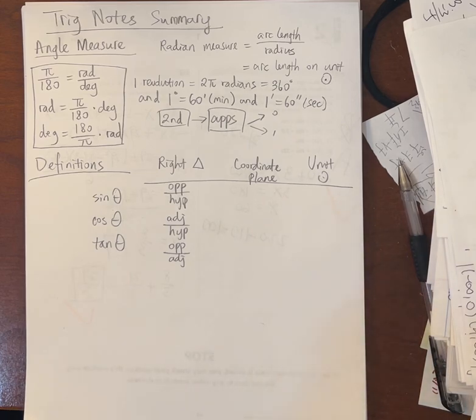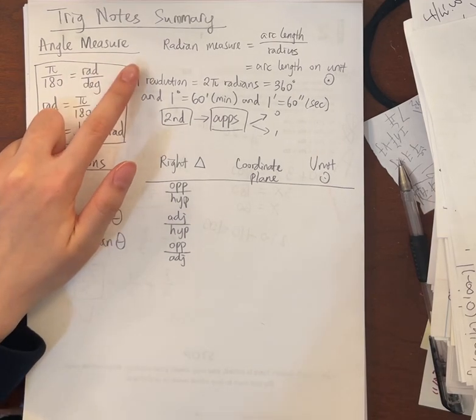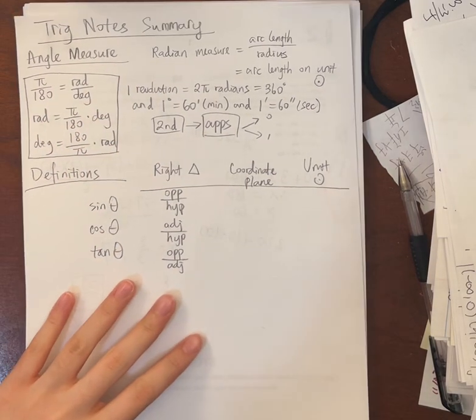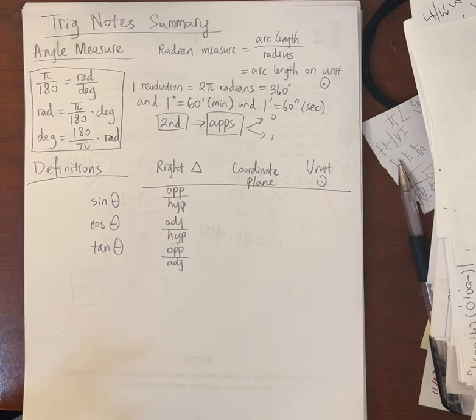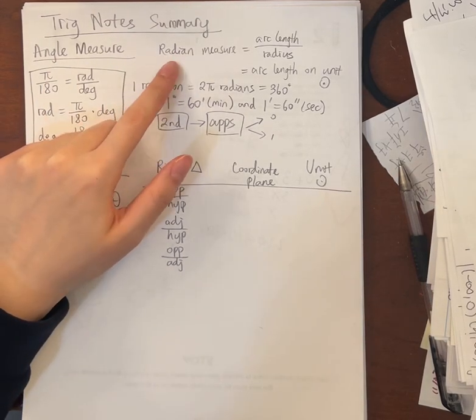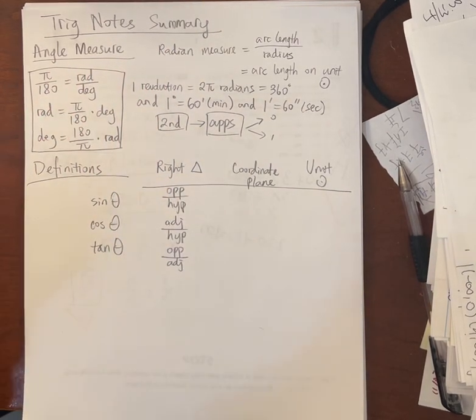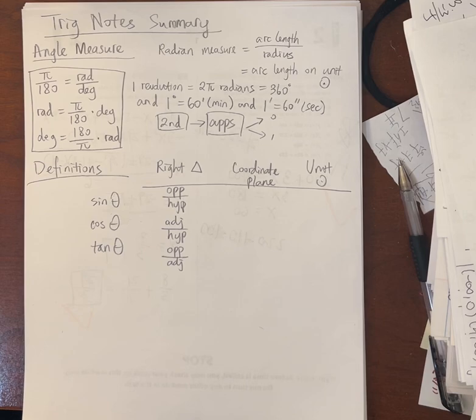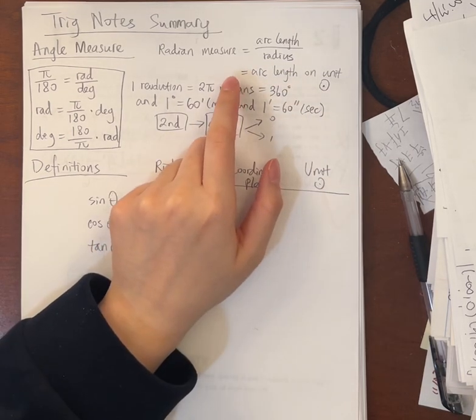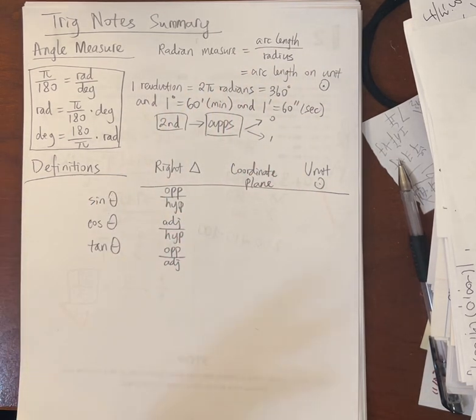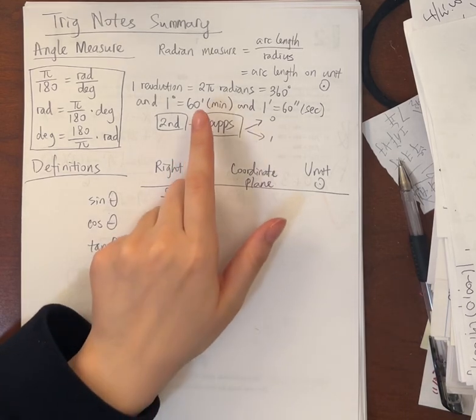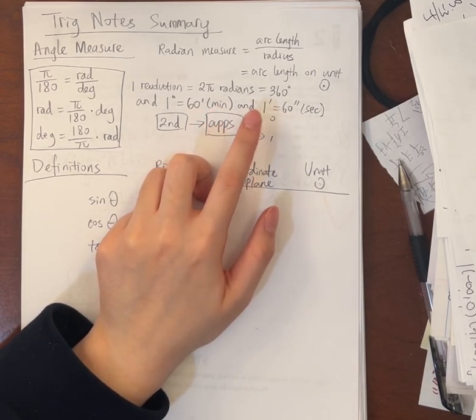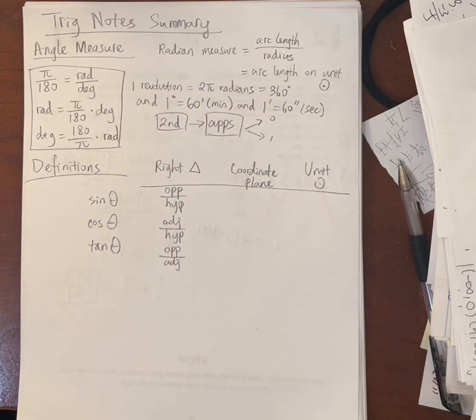First of all, let's go ahead and review the angle measures. There are a few things that I have to clarify and highlight. The first thing is the radian measure. How do you calculate the radian? The formula is arc length divided by radius, which means arc length on a unit circle. One revolution is equal to 2 pi radians and also equal to 360 degrees.